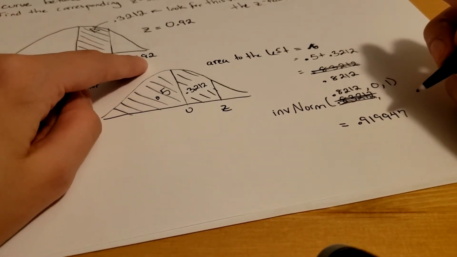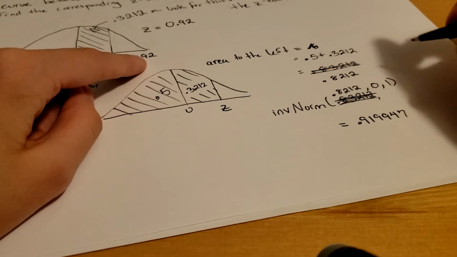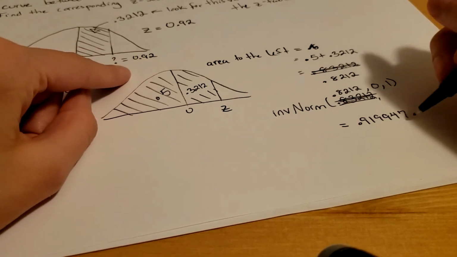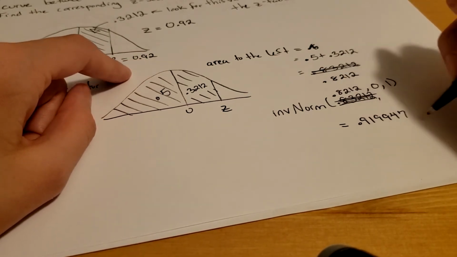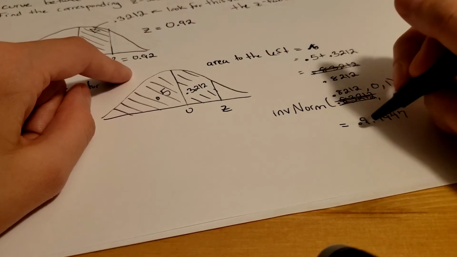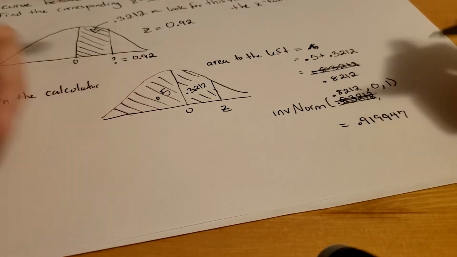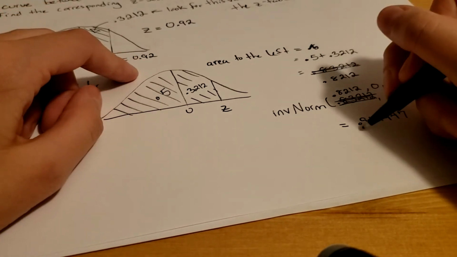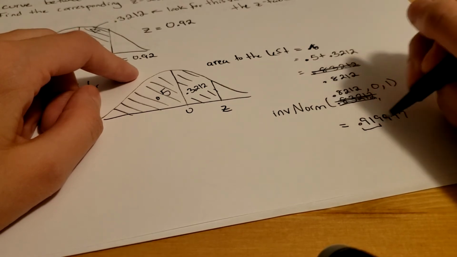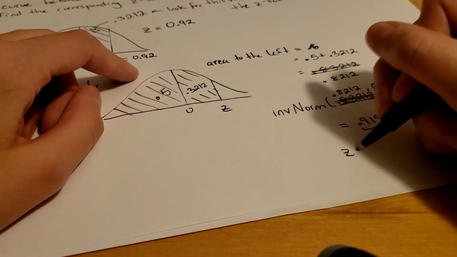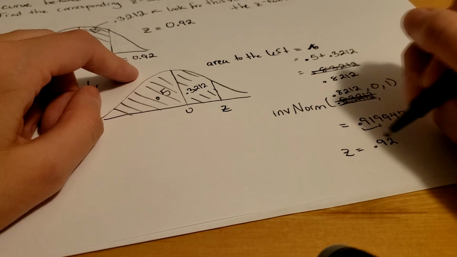If we look at the answer we got as a z-score, the table's only going to give us 2 digits. Your calculator is going to give you more digits and give you a more exact z-score, but we only need to round to 2 places because the table only goes to 2 places. So if we look here, 0.919, that rounds up to z is equal to 0.92.